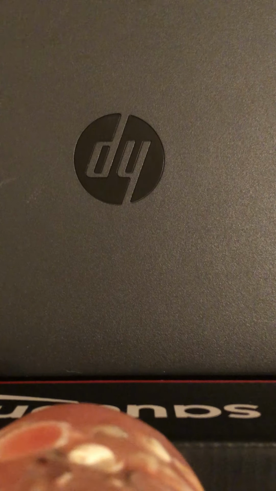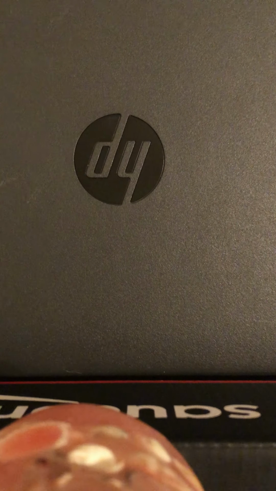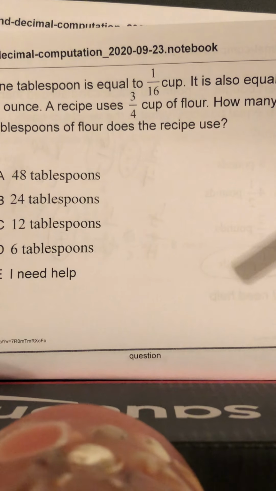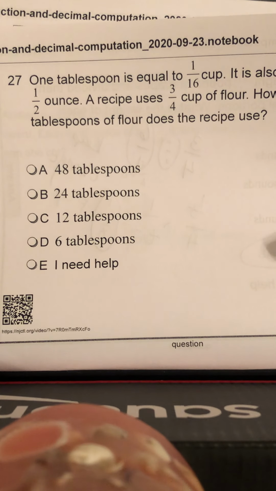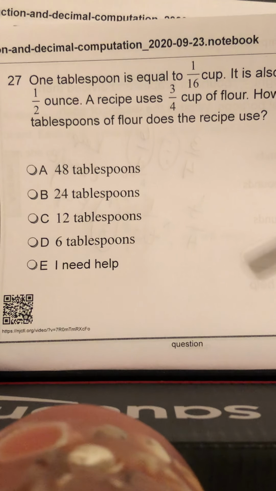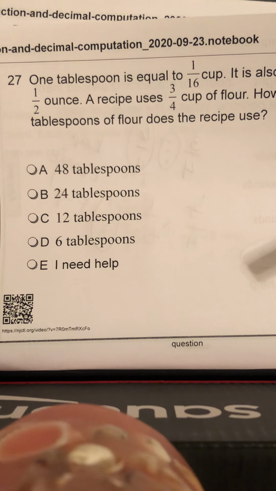All right, let's look at question 27 and 28. For question 27, it says 1 tablespoon is equal to 1/16 cup. It is also equal to 1/2 ounce. A recipe uses 3/4 cup of flour. How many tablespoons of flour does the recipe use?